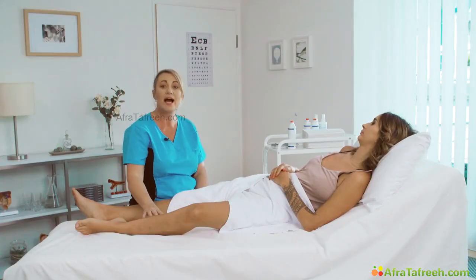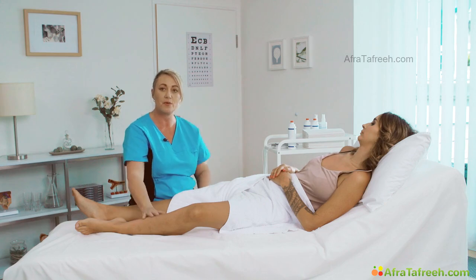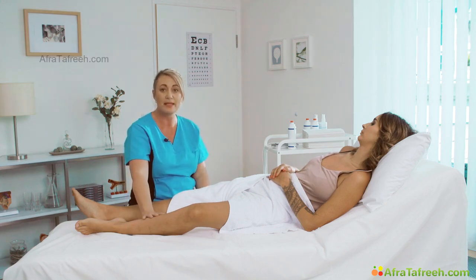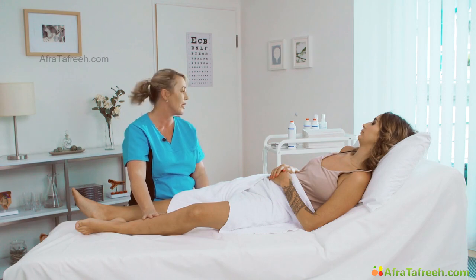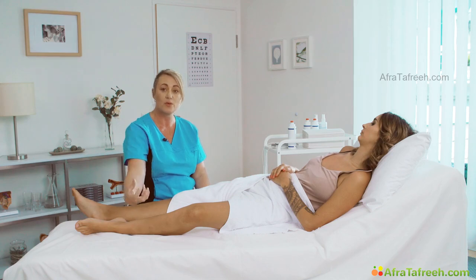In order to see the calf veins more easily, I've repositioned the patient with the back of the bed slightly upright. This will help the veins to fill with more blood and hopefully make them a little bit easier to see. You can also have the patient sitting on the edge of the bed with the legs hanging over the side. This will also help to fill the veins better.